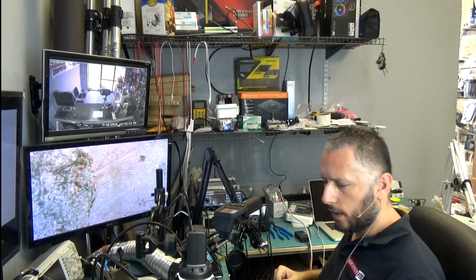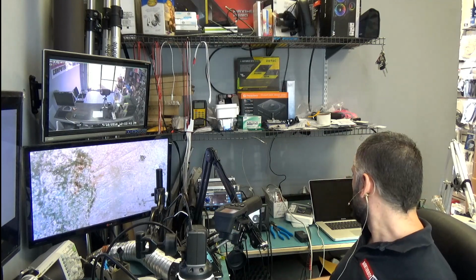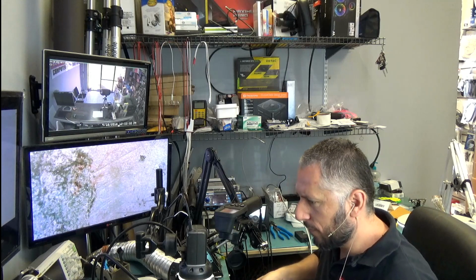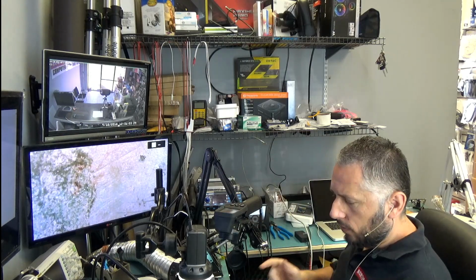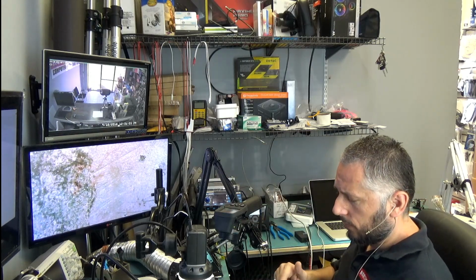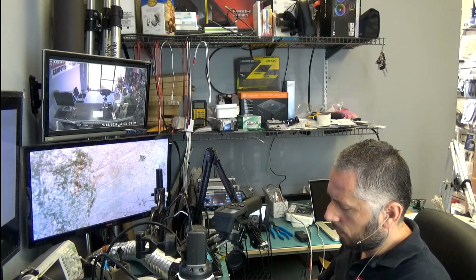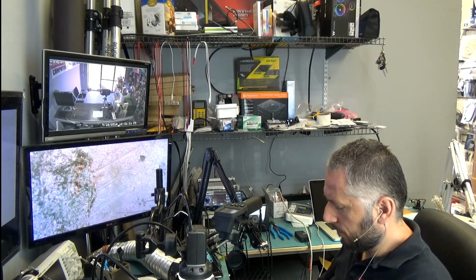We do not have a board diagram for this. It's a little bit complicated to figure out what the problem is. I do not know if the screen is the problem, if the backlight on the screen itself is the problem. No idea.